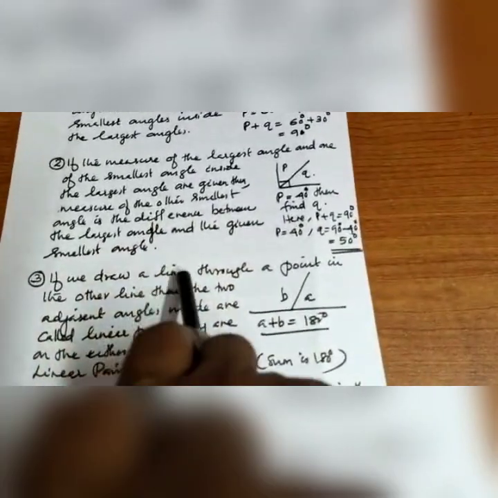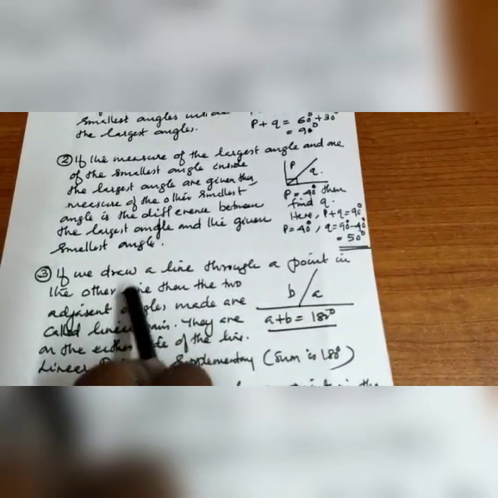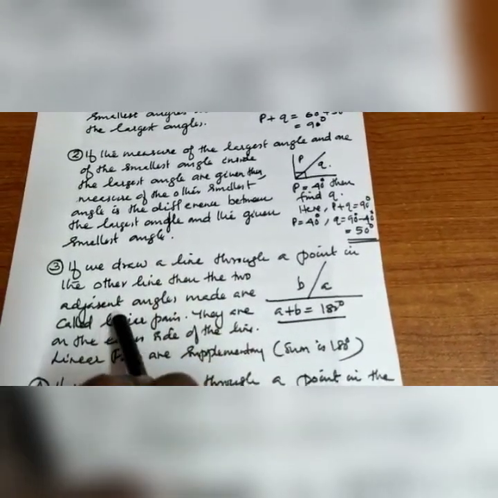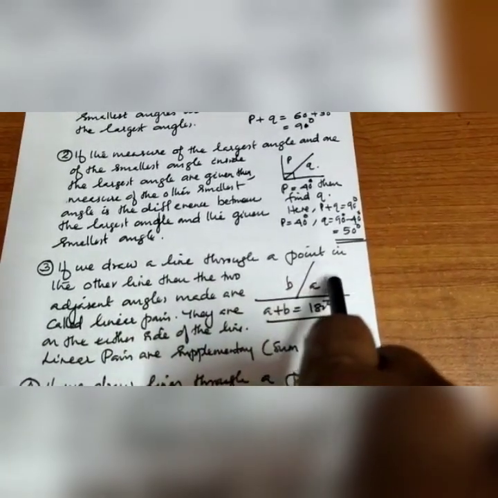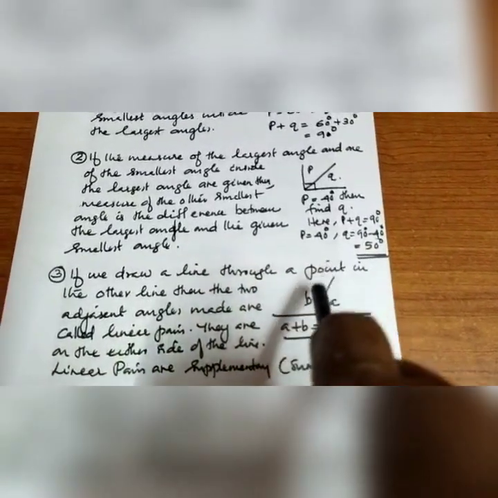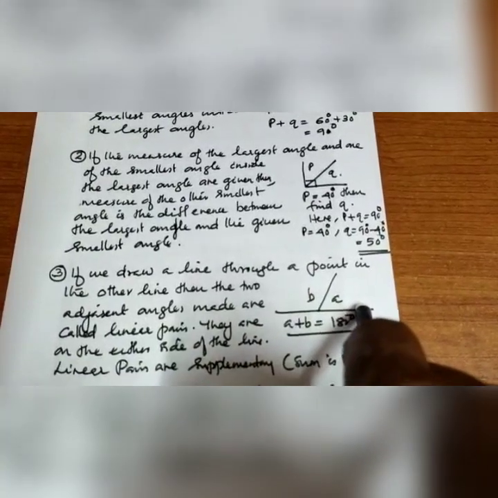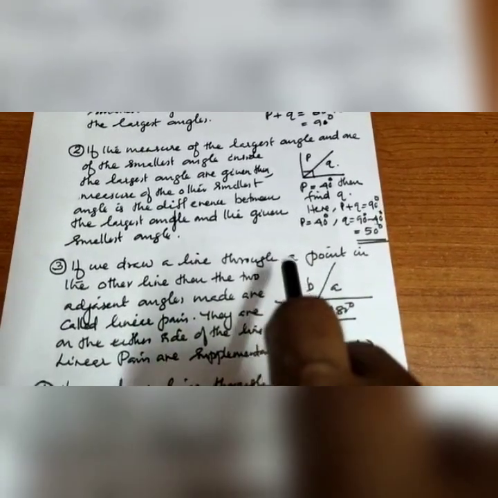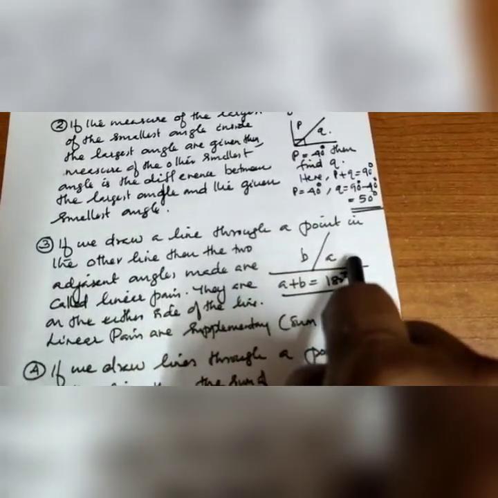If we draw a line through a point on another line, then the 2 adjacent angles made are called a linear pair.